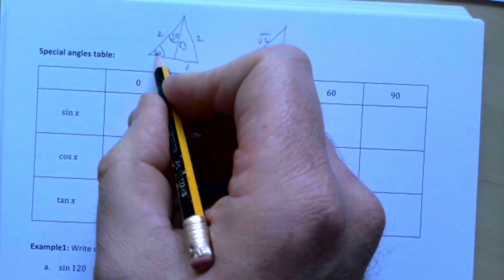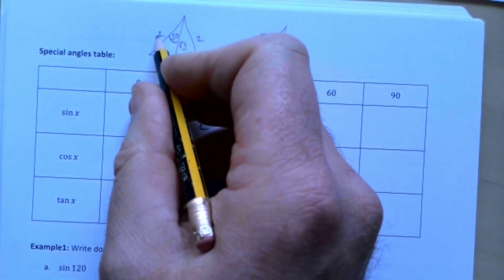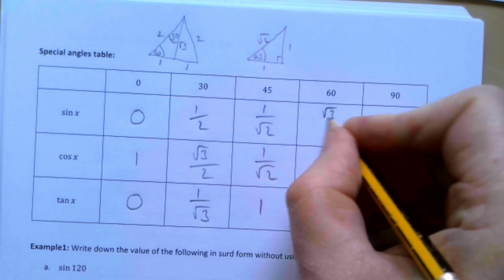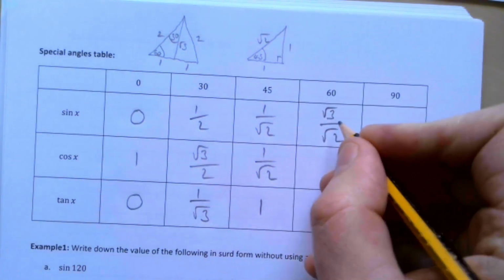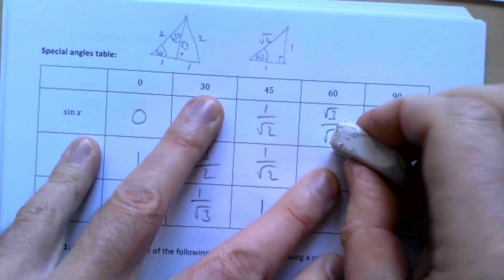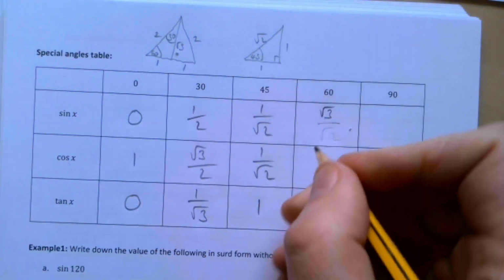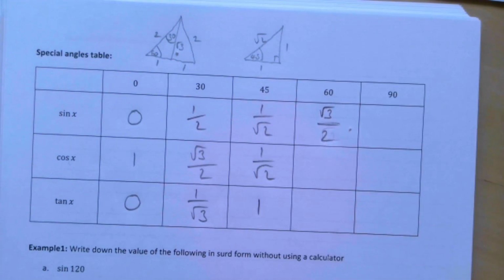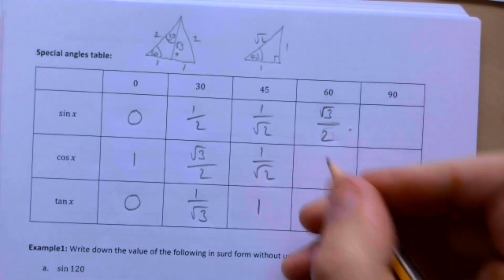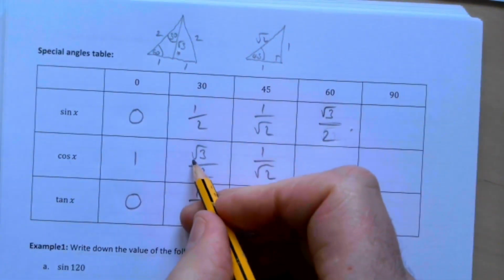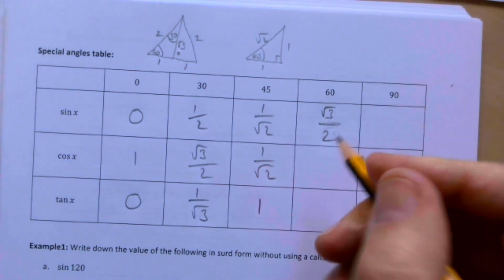For 60 then we're looking at this angle, opposite over hypotenuse, so that's root 3 over 2. Notice that's the same, so it's not over root 2, it's just over 2. And notice that cos of 30 is the same as sine of 60.